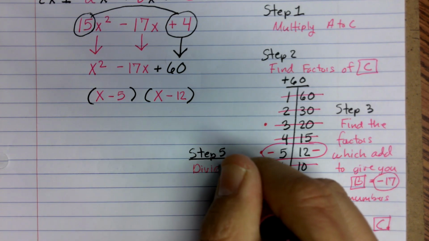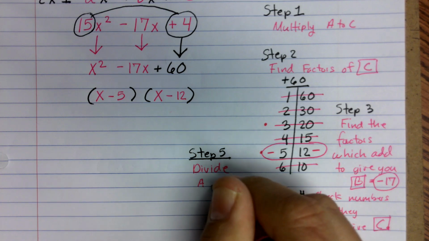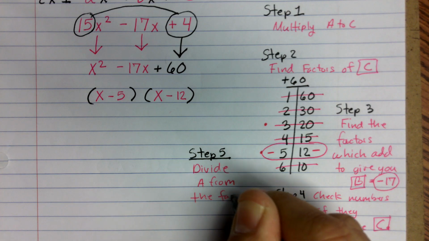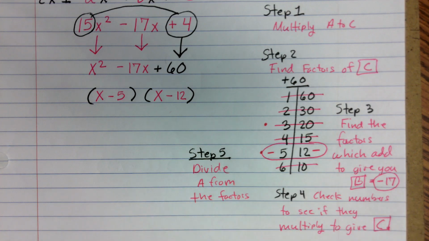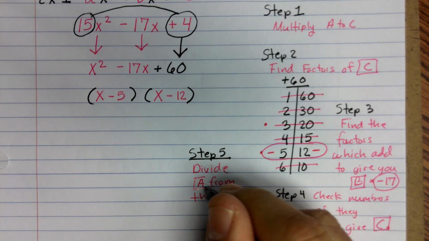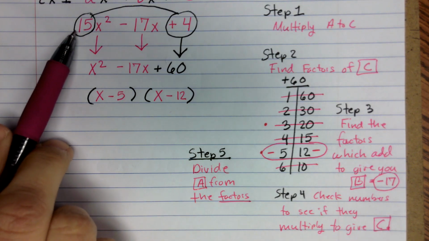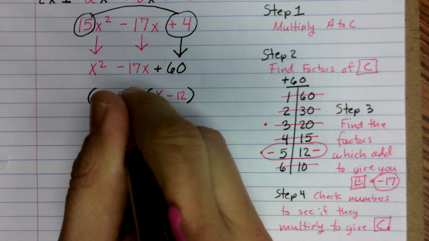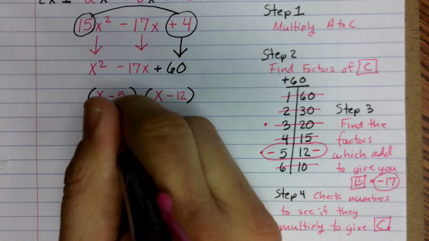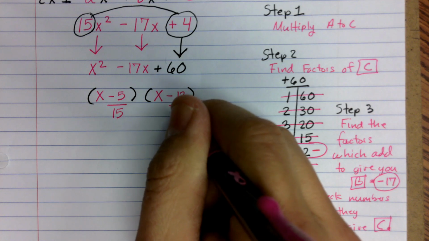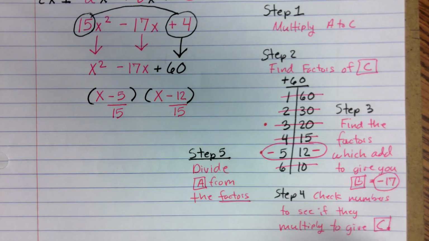Divide a from the factors. So we're going to divide a. Now remember, in the beginning we multiplied by a, that 15. Now I'm going to go over here to these factors, and I'm going to divide this value, for instance negative 5, by 15. And I'll also divide this other one by the a value of 15.